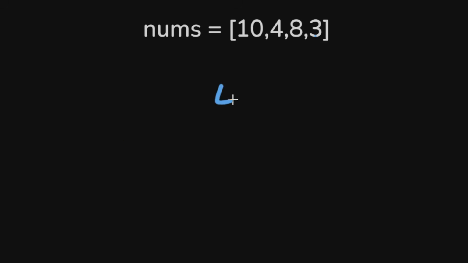We will have two variables, left and right. These are nothing but prefix and suffix sums. So the initial value for left is 0. Why? Well, because we start from index 0, so here is the I pointer, and before this index we don't have anything, so the initial value for left is 0. And the initial value for right, let's say that it's the sum of all the numbers in the array, in this case 25. So we start from here.